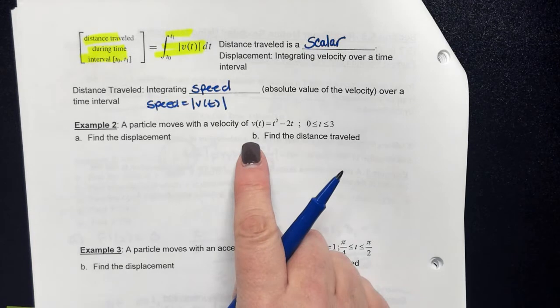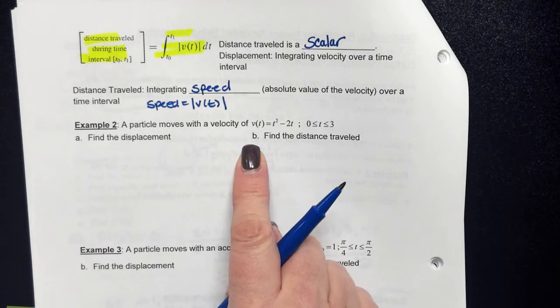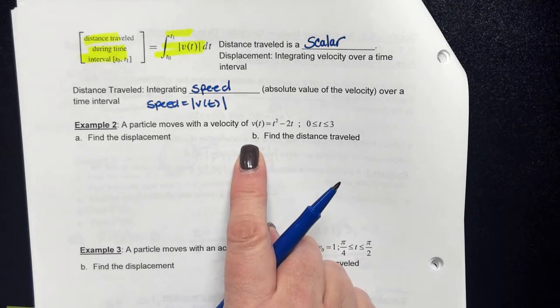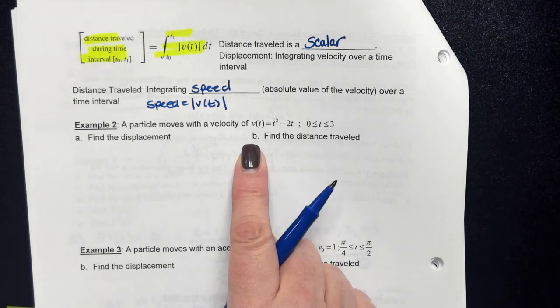So just like when we had to do total area, when you do not have a calculator, if I ask you about distance traveled, you've got to check to see if there's any intervals where the velocity is negative, and you'll have to split your integral. So you've got to look at the graph or check to see where velocity is negative.